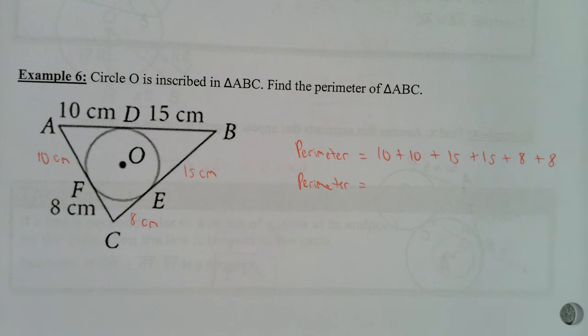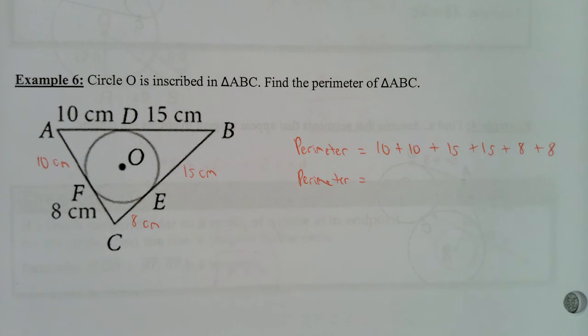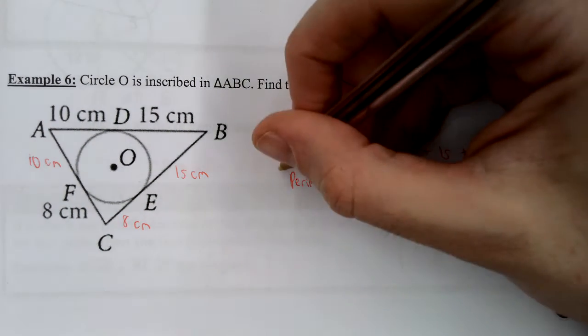The perimeter is going to equal 74. I think I did that wrong. No, it's not 74. 10 plus 10 is 20, plus 15 plus 15 is 30, plus 8 plus 8, 66. I knew it didn't sound right. 66 centimeters is the perimeter.